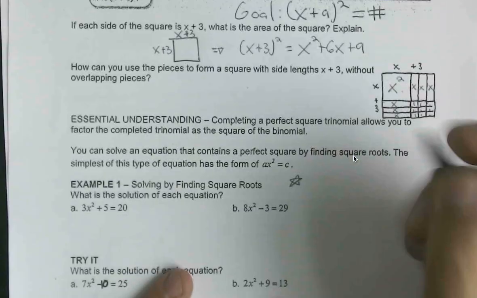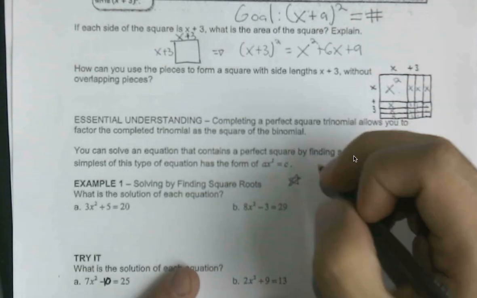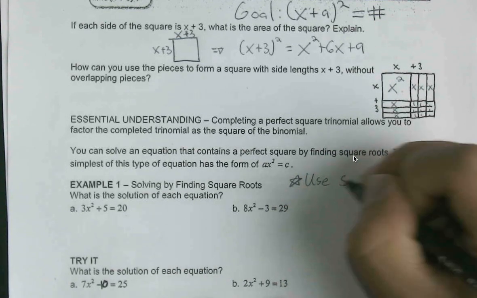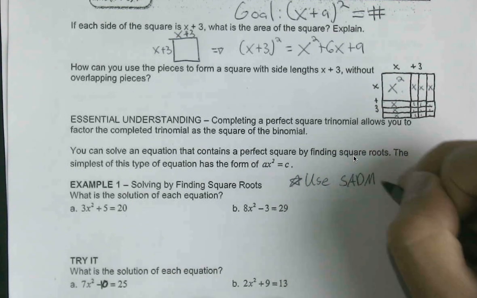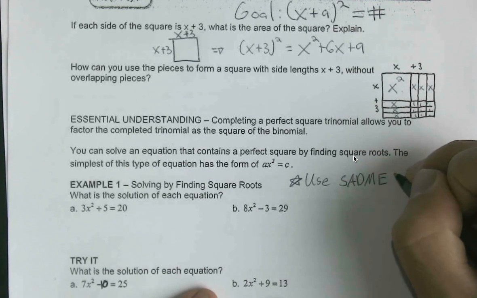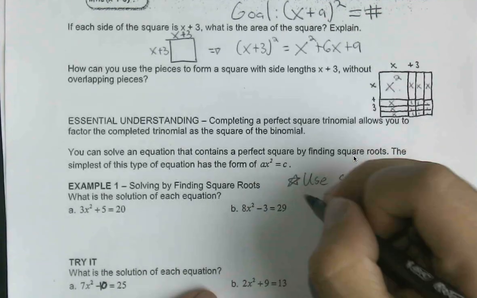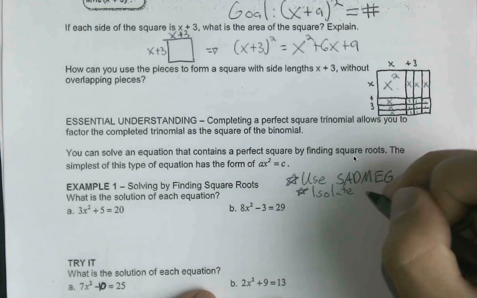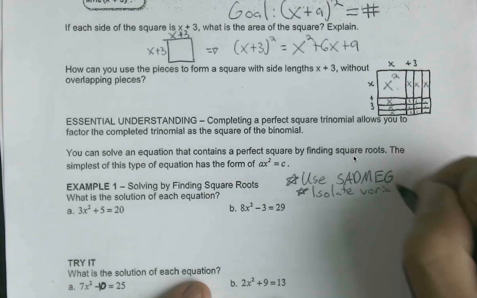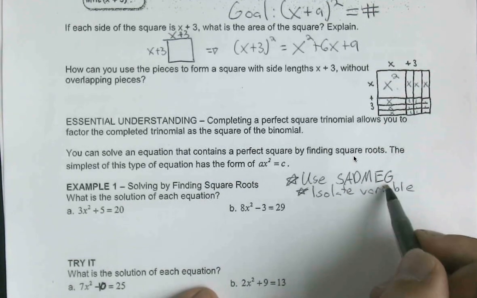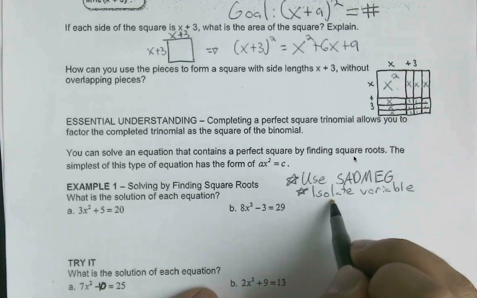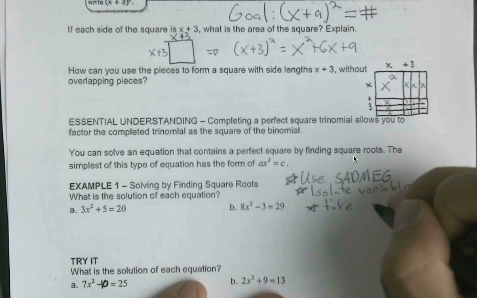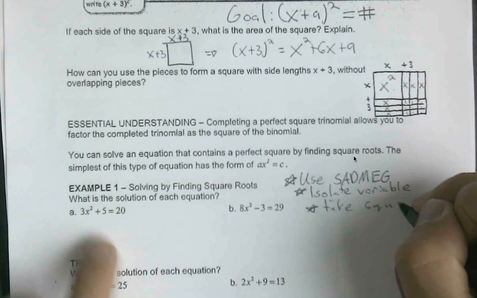The main objective here, in my eyes, is to use the reversed order of operations and eventually isolate your variable. We use order of operations to help solve for the variable and isolate it, and from there, that's when we take square roots.